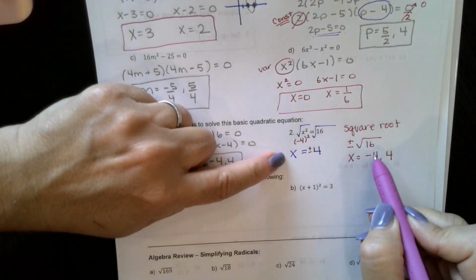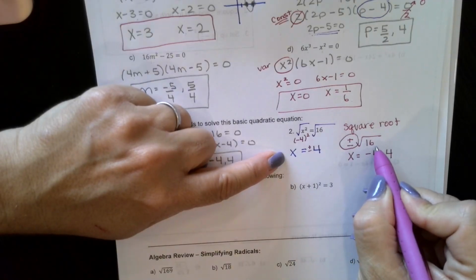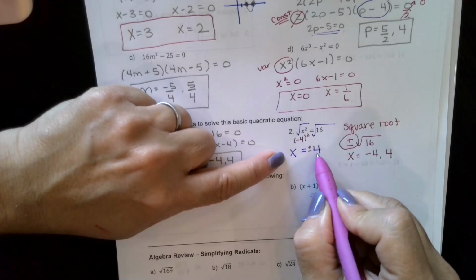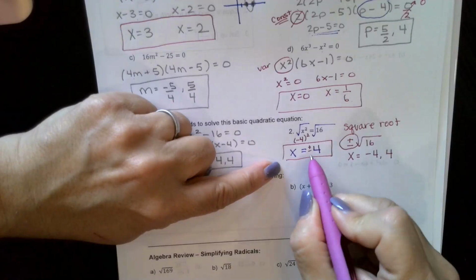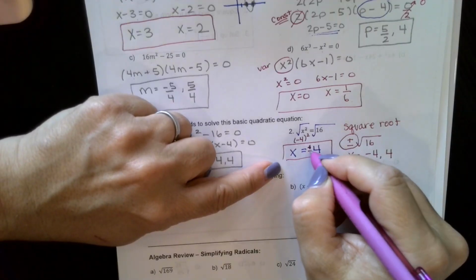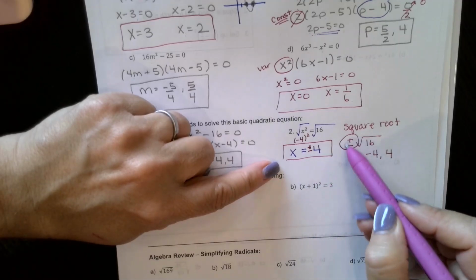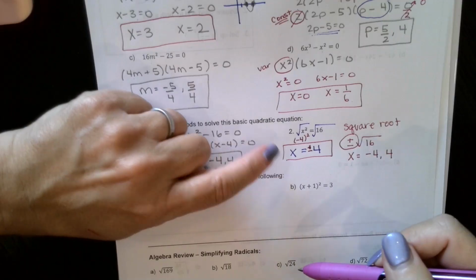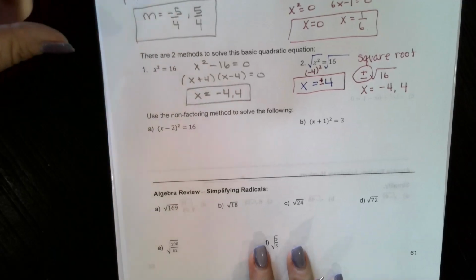And the reason for that is because when we do plus or minus the value, that means we have a positive 4 answer and a negative 4 answer. Okay? Now, I don't care if you leave it like this, positive 4 and negative 4, and I'm going to talk more about that and why it's okay to use this nomenclature for me when we get a little farther in. Okay? So, non-factoring method.